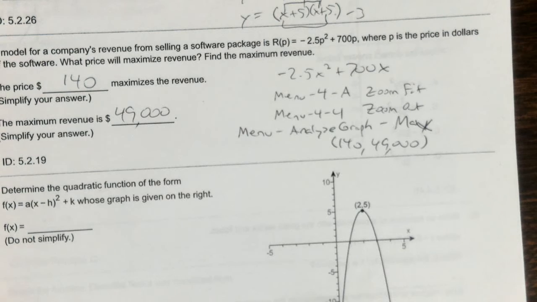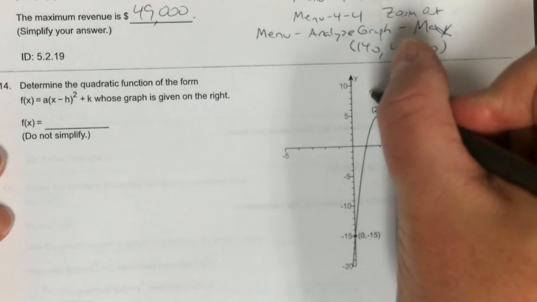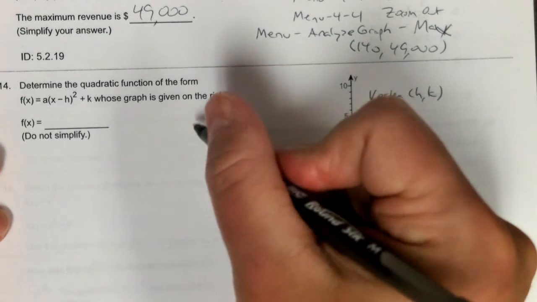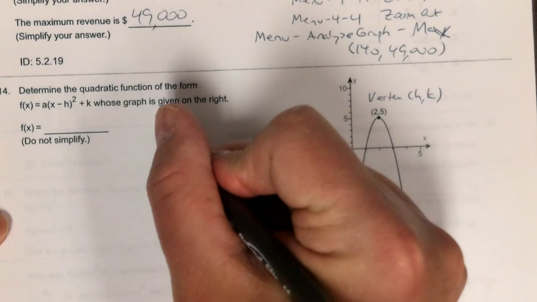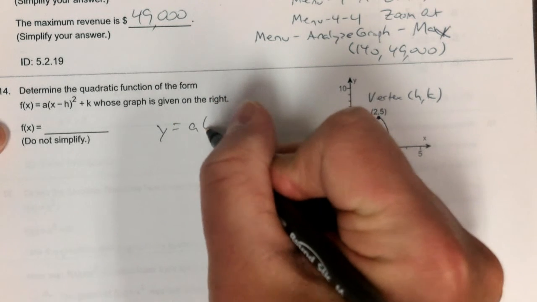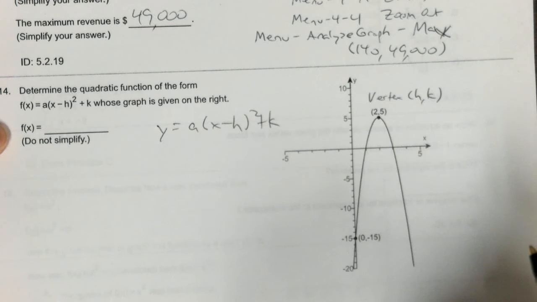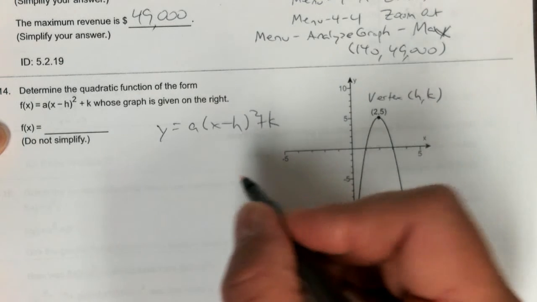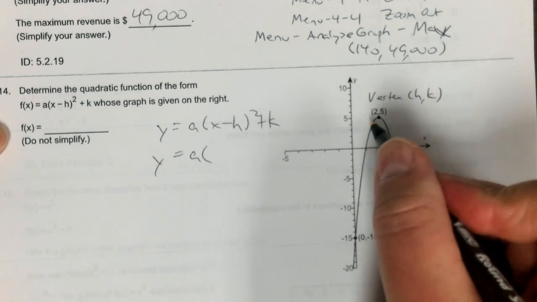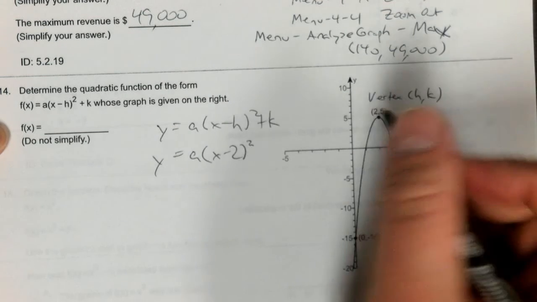On your next one, this is your vertex, which is (h, k), and it's opening down. So this would be based on y equals a times (x minus h) squared plus k, and we start with knowing that h is 2 and k is 5.